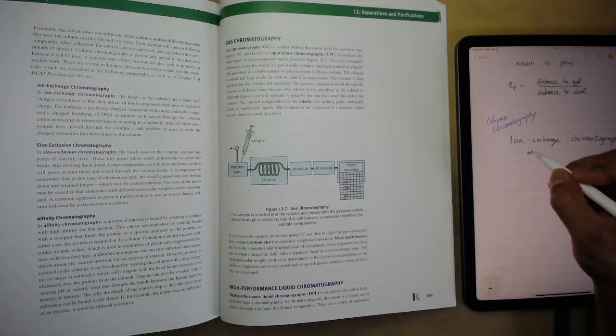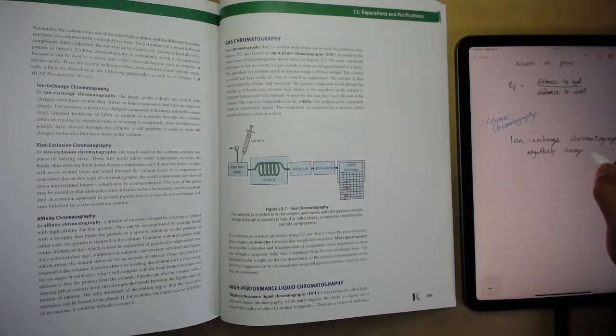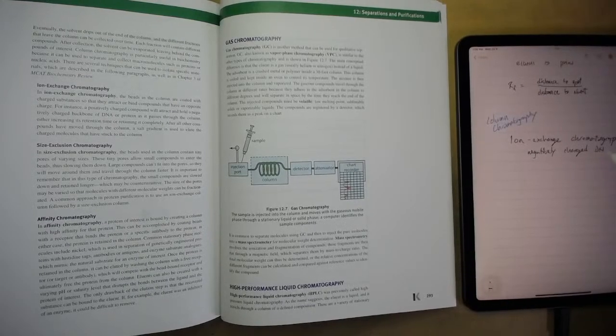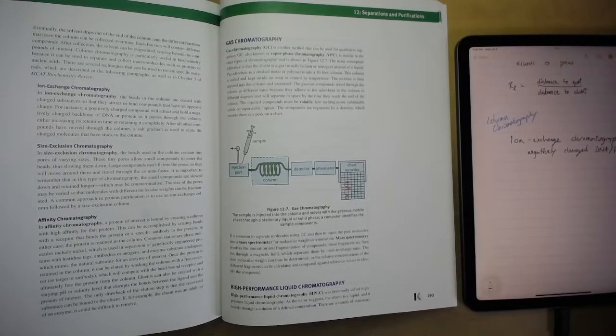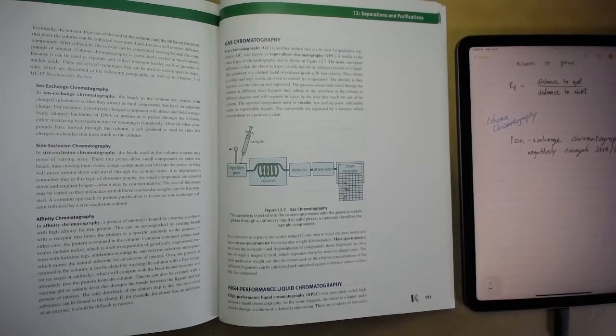I'm just going to write negatively charged DNA/protein. Uses a positively charged compound.